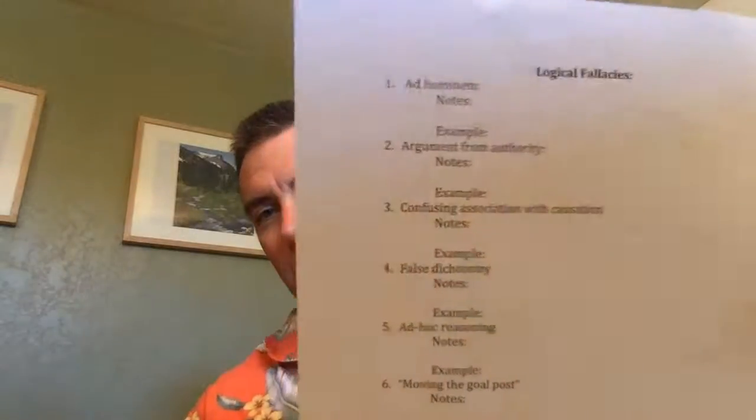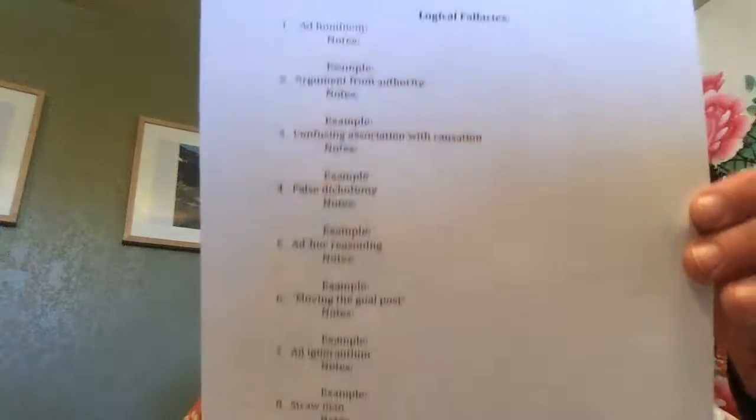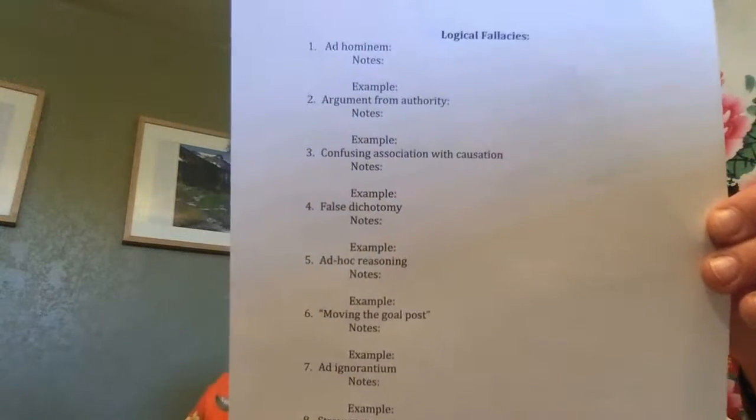Hey, GS112. Today we are going to, well, I guess learn how to speak Latin and also talk about a whole bunch of logical fallacies. This is going to be a super useful sheet to have in front of you. This should be available as a resource guide.